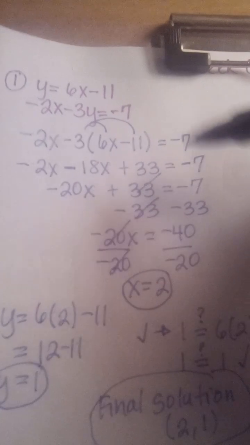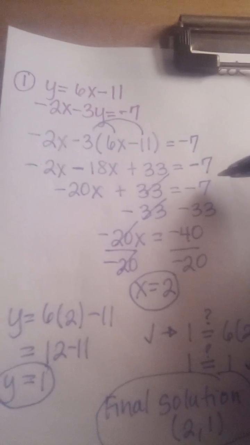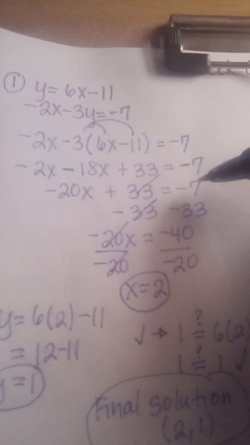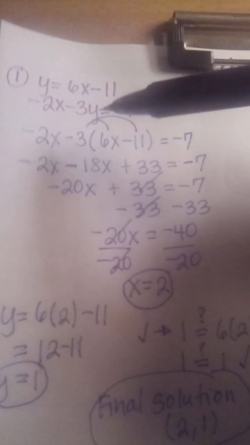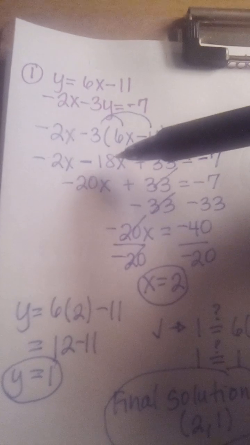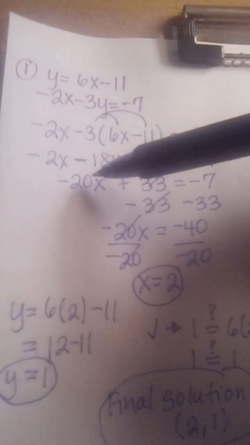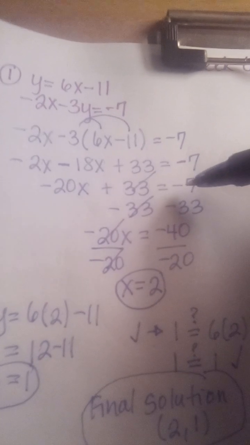All right. Once the parentheses have been taken care of, the next thing we need to do is combine like terms. In this instance, we have a negative 2 minus negative 18x. That gives us a negative 20x plus 33 equals negative 7.